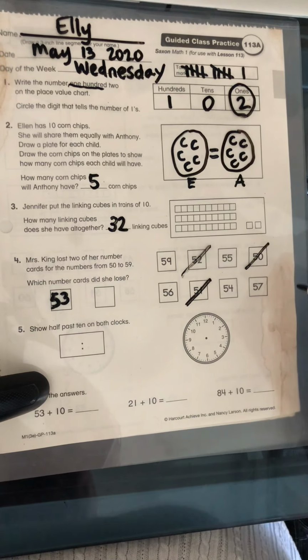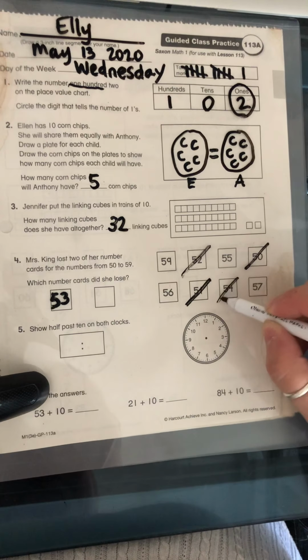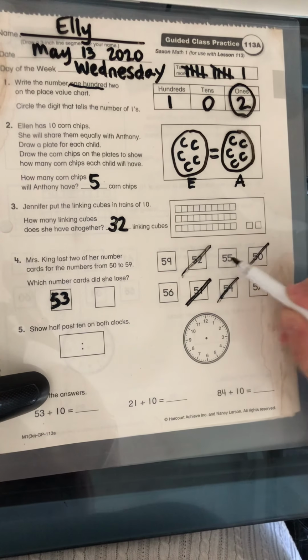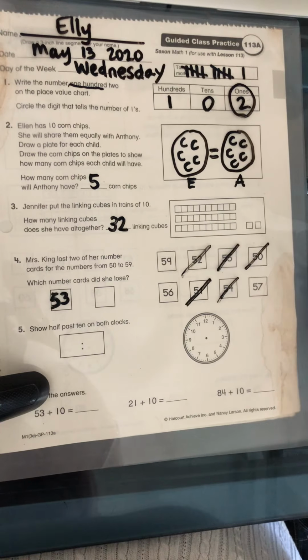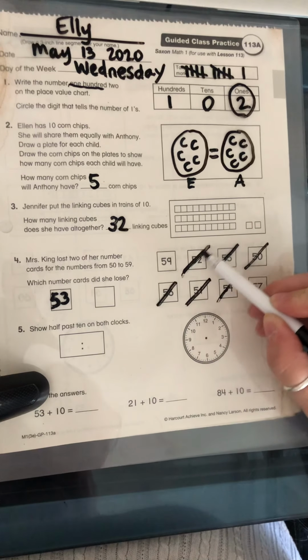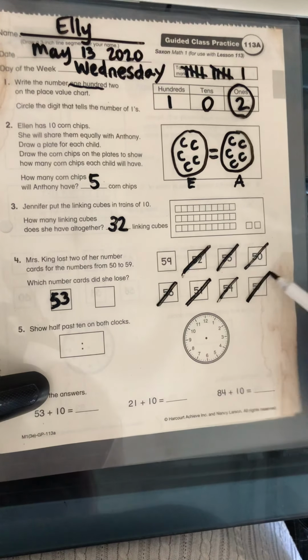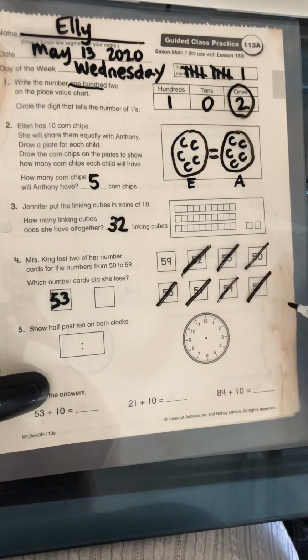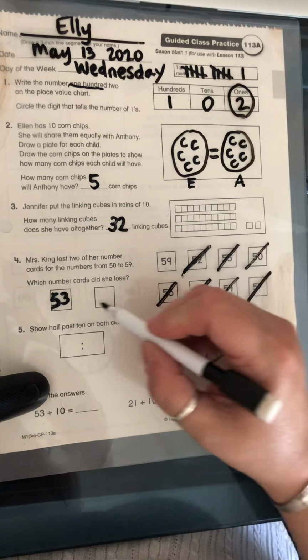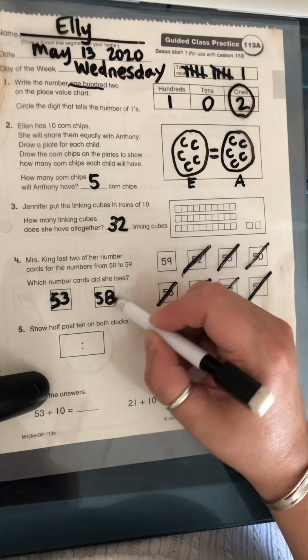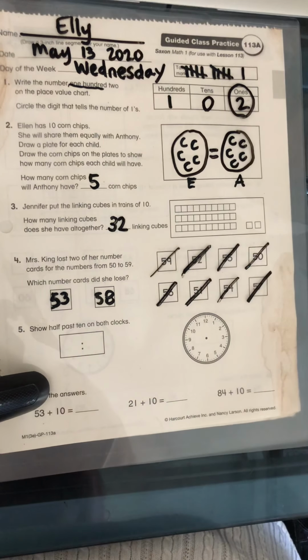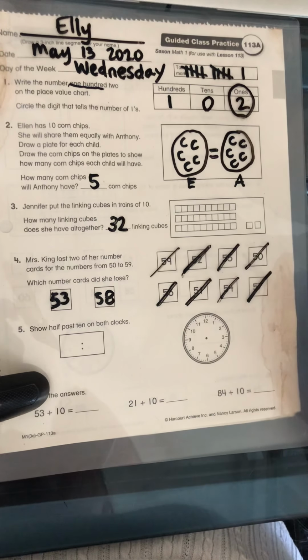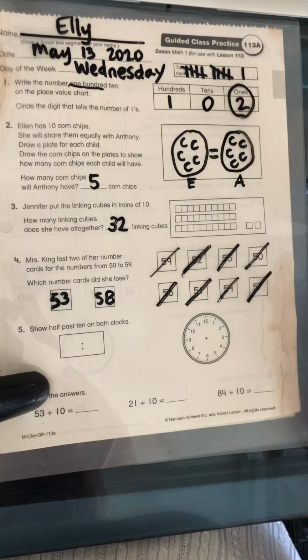How about 54? There's 54. And 55. 56. 57. What number comes next, boys and girls? 58. There is no 58, so there it is. 58, and then 59. That would be the easiest way, just process of elimination.